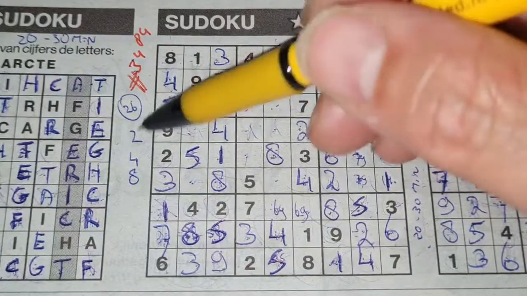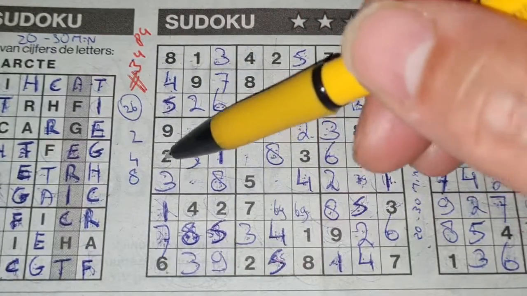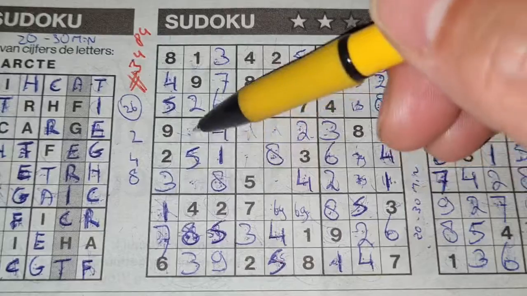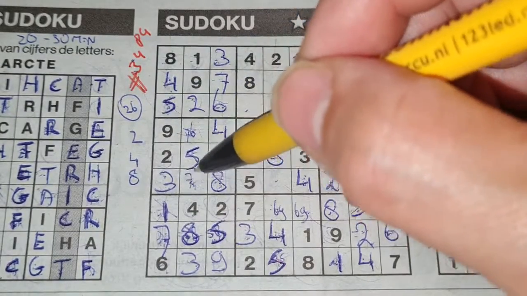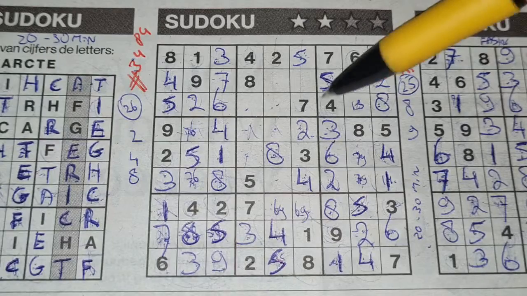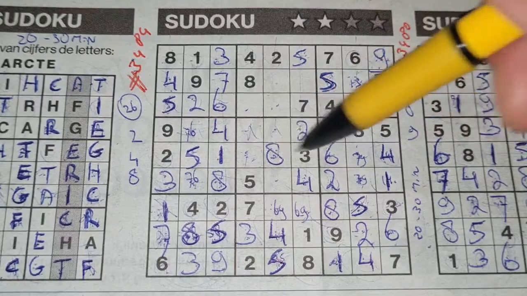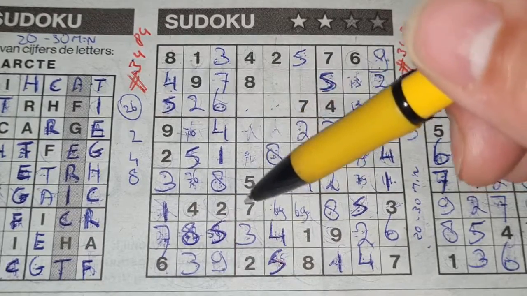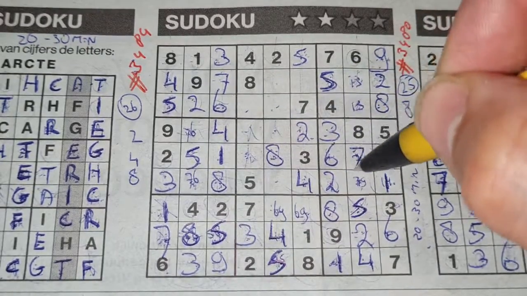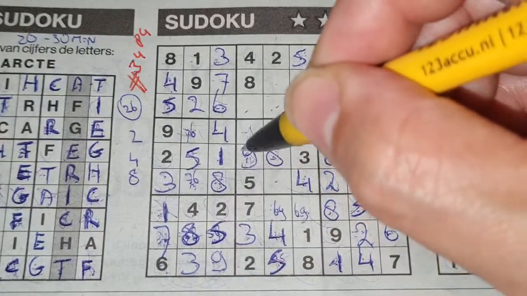Two numbers left in this big square. For the numbers 1, 2, 3, 4, 5, the 6 and the 7 are missing. Let me mark those two boxes. Two numbers left in the middle row, the 7 and the 9. And look, we have a 7 there, no 7 there, 7 should be here, and the 9 goes there.